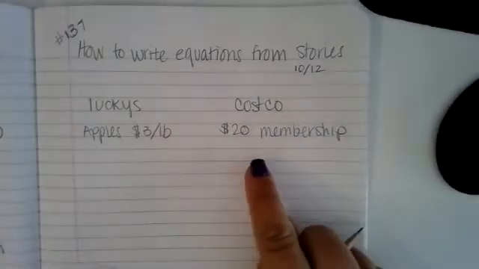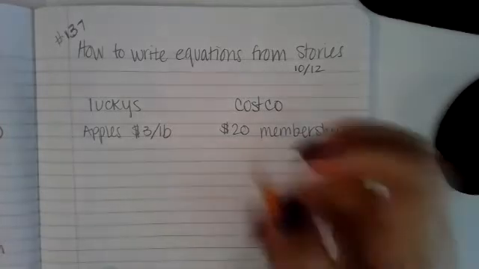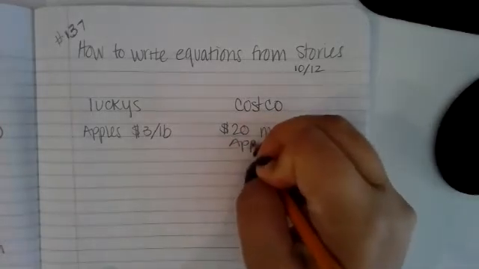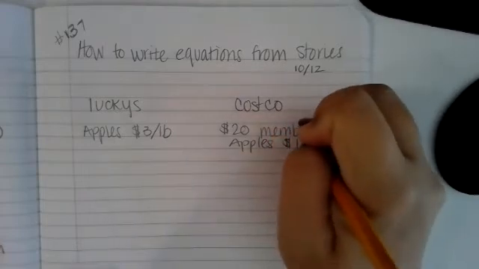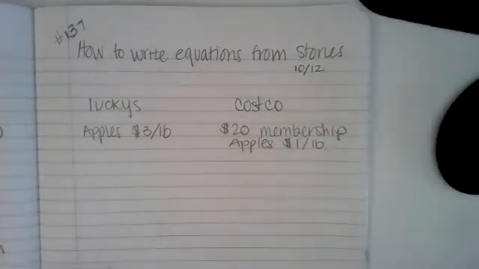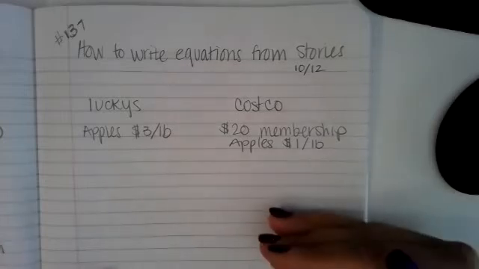And then after I pay this membership and I can go inside and do my shopping, it turns out that they're selling their apples for $1 a pound. So this right here is the information that is related to math.